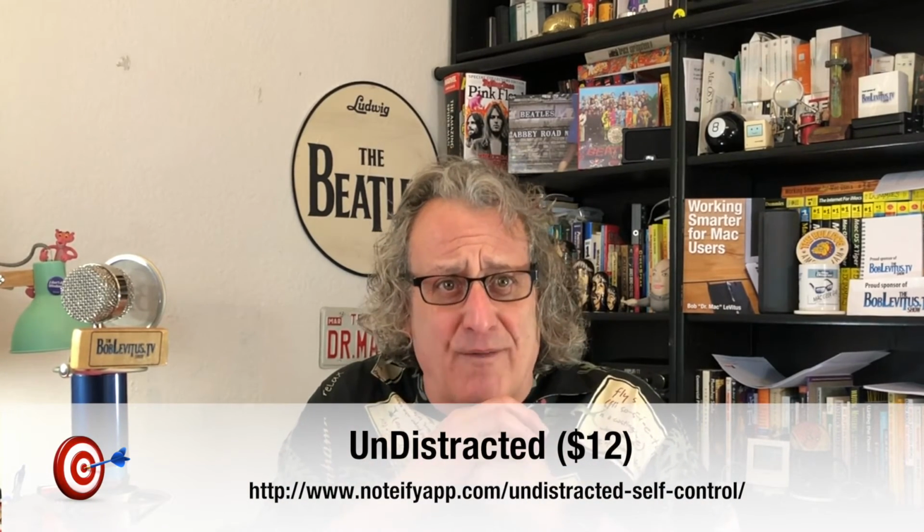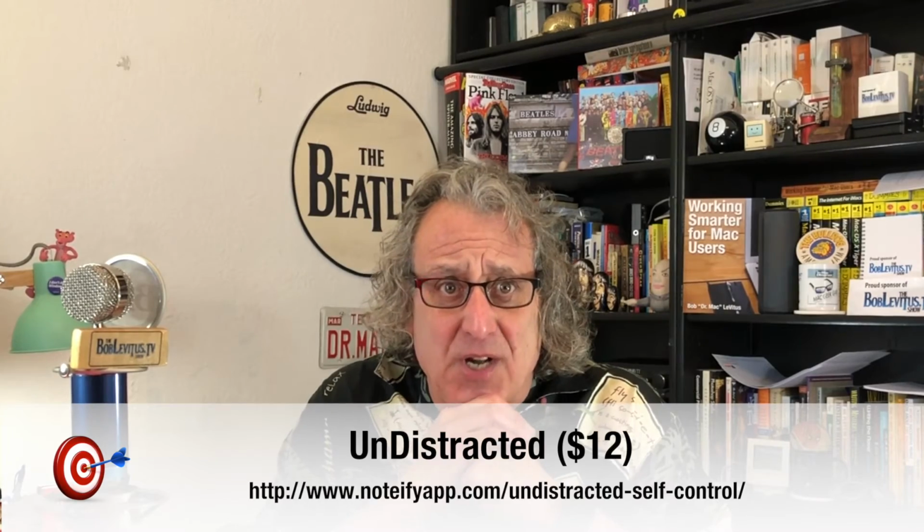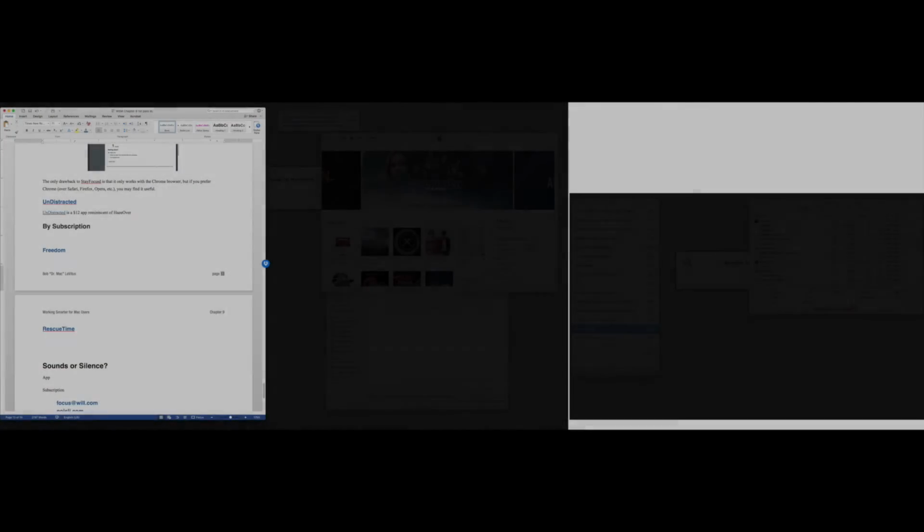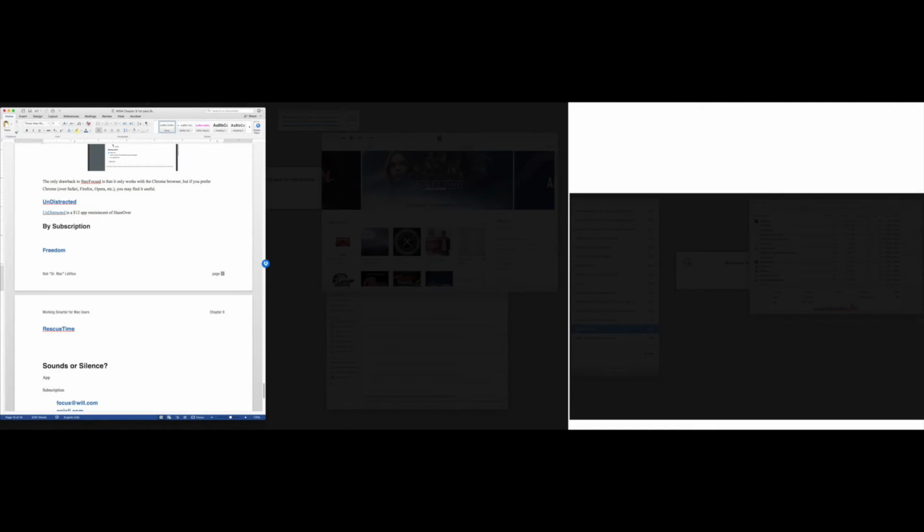All right, finally, this one's called Undistracted, and it's a $12 app. It reminds me more of Haze Over than anything else. It lives exclusively in the menu bar. You enable it, Undistracted calls this the focusing mode, by clicking its icon in the menu bar or using a keyboard shortcut. Once you do, everything but the active window is dimmed. Not bad. It has some other unique features. One of the best is it can hide the dock, the menu bar, the desktop icons, and activate Do Not Disturb all at once.